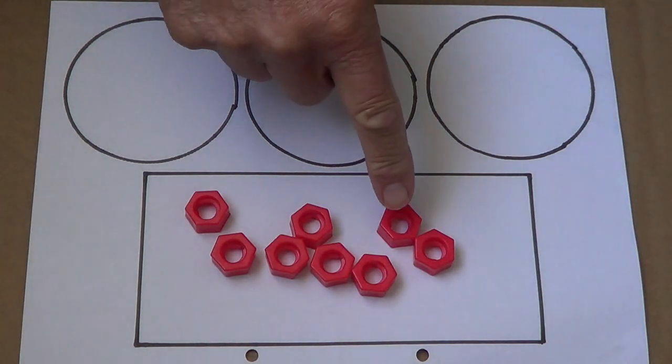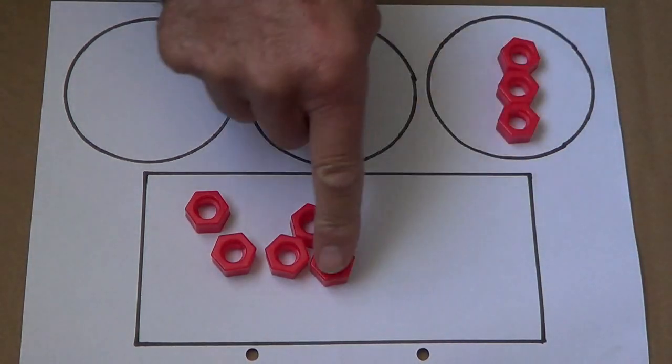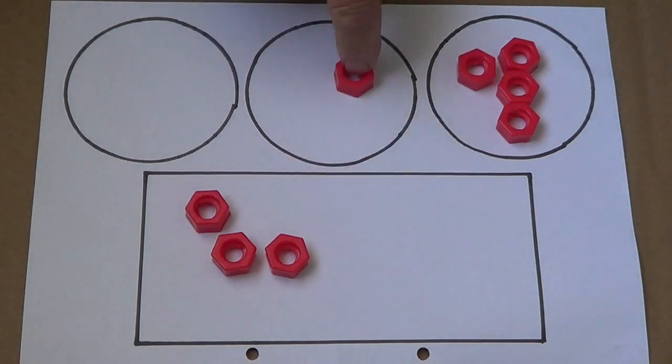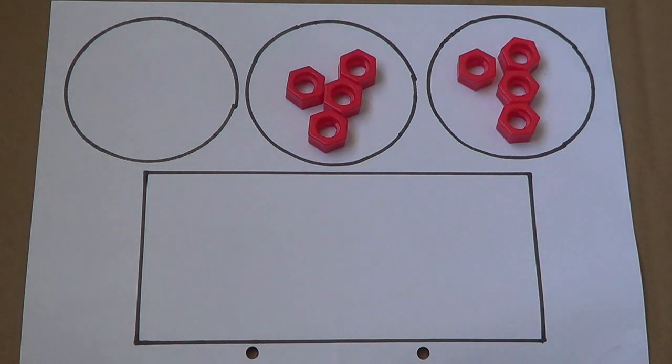So you count out how many lots of 4. So you go 1, 2, 3, 4. That's one lot of 4. 1, 2, 3, 4. So that's 2 lots of 4. How many lots of 4 are there in 8? The answer is 2 of them. All right? And that's how you do division.